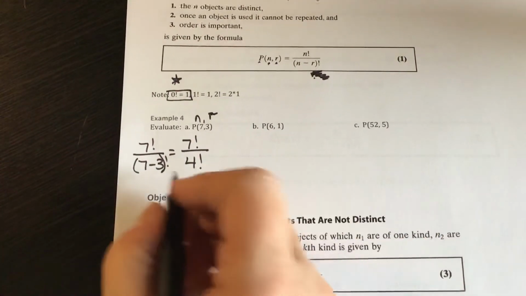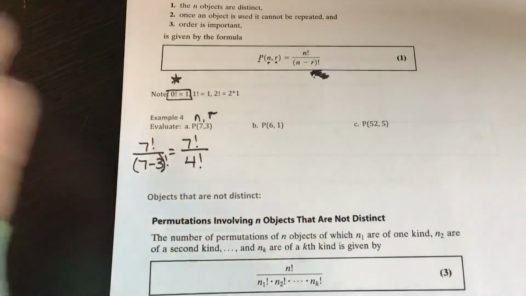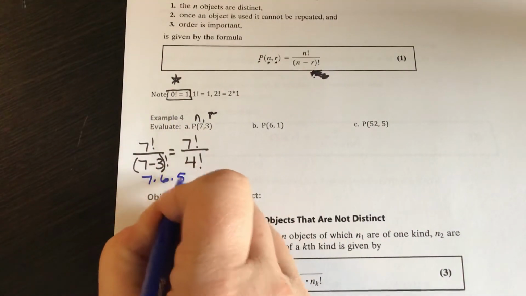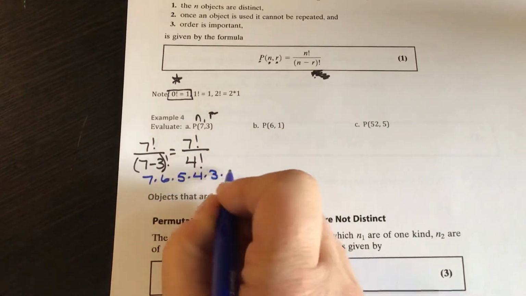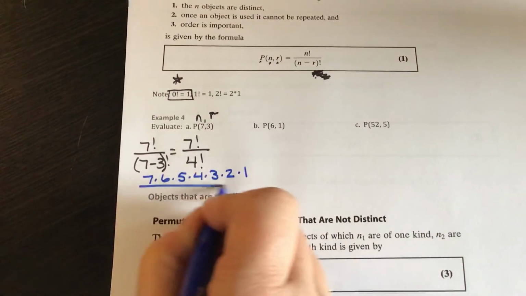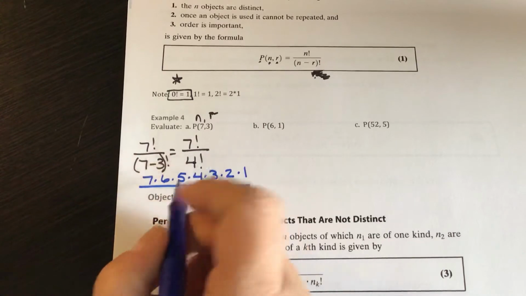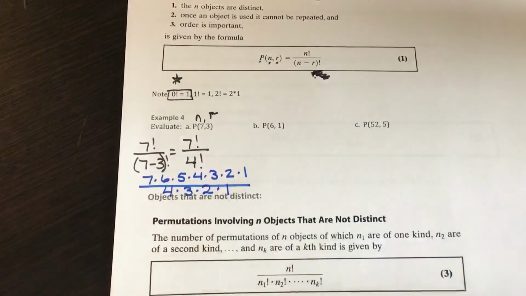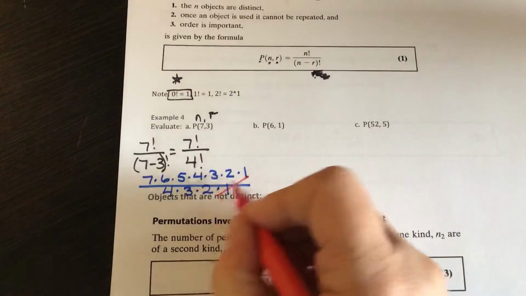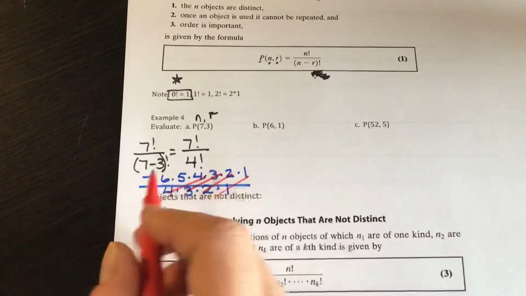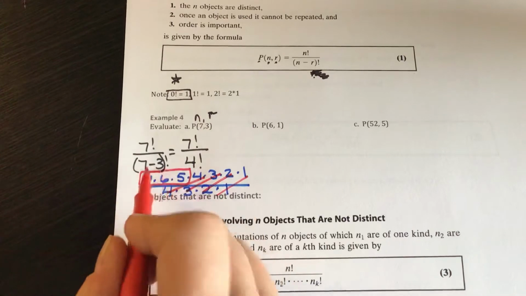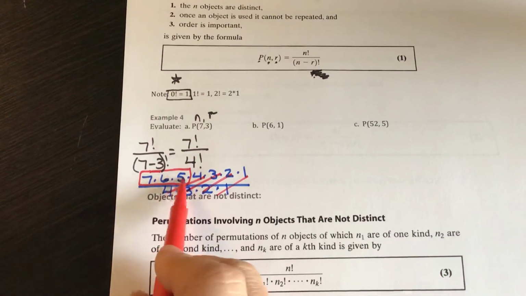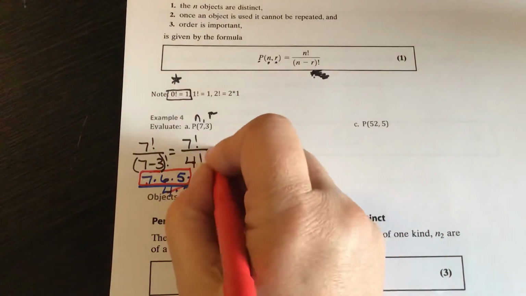And if I were to write this out, I have 7, 6, 5, 4, 3, 2, 1 over 4 times 3 times 2 times 1. So these are all going to cancel. And I'm really left with 7 times 6 times 5. And that would be 30 times 7 is 210.